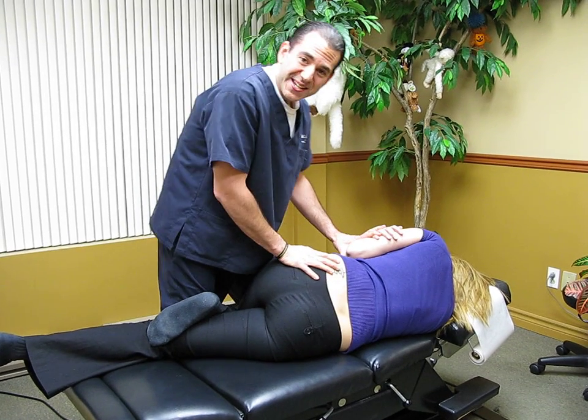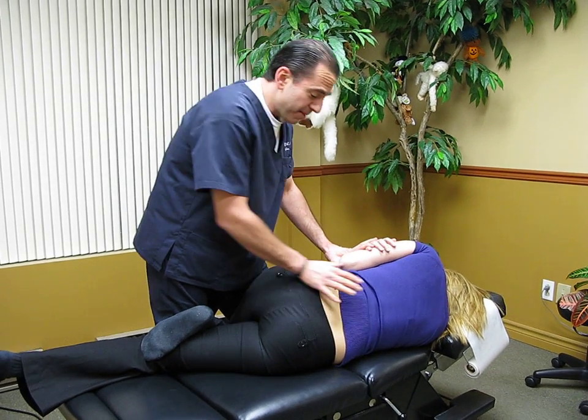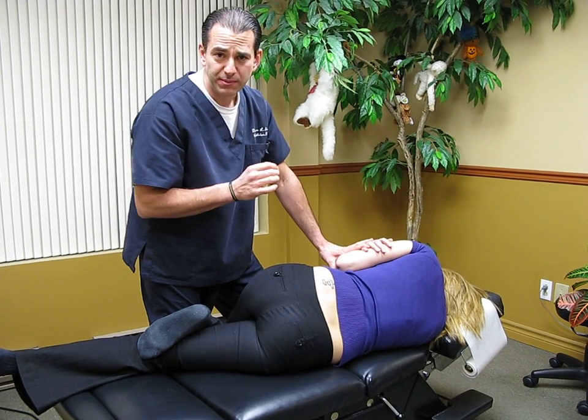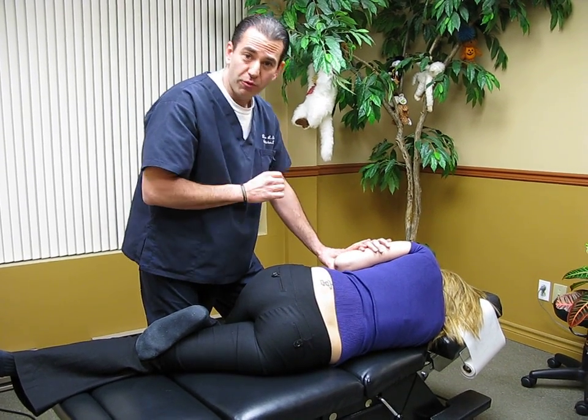So this is what spinal adjustment looks like at both the level of the mid-back and the lower back. It is extremely therapeutic. It is a very powerful procedure.